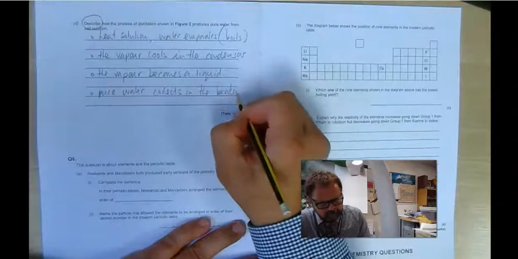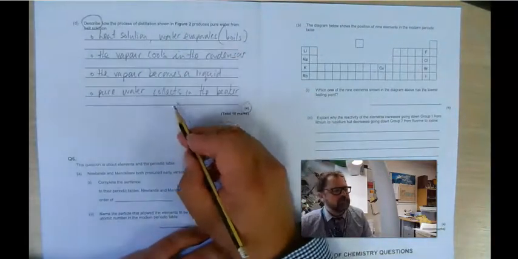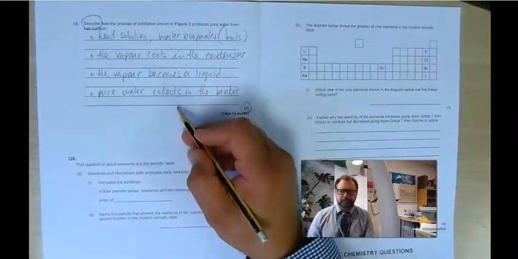So a good tip in exams: 4 marks, 4 sentences, 4 bullet points.